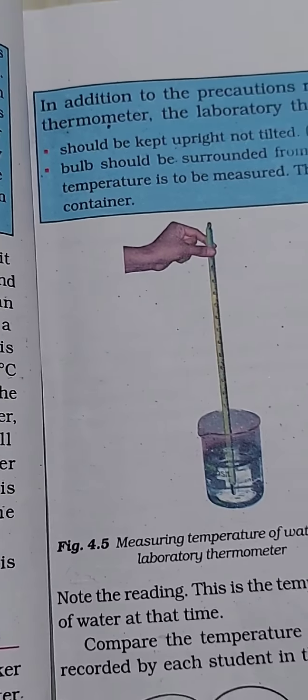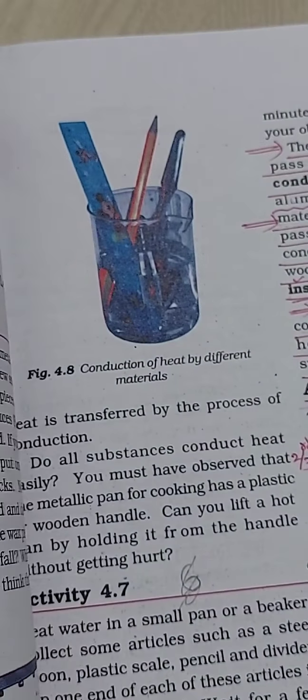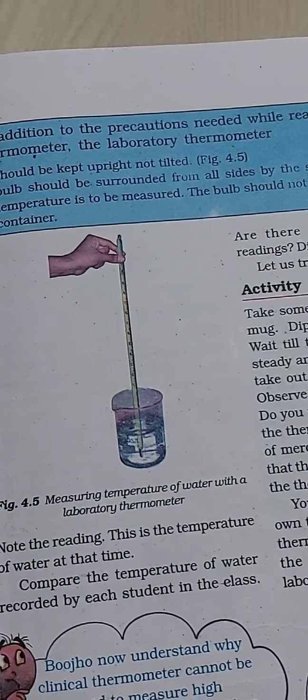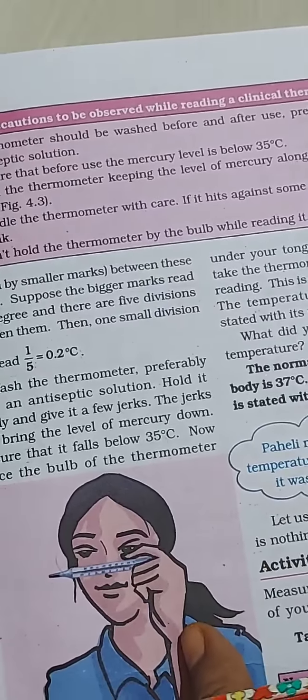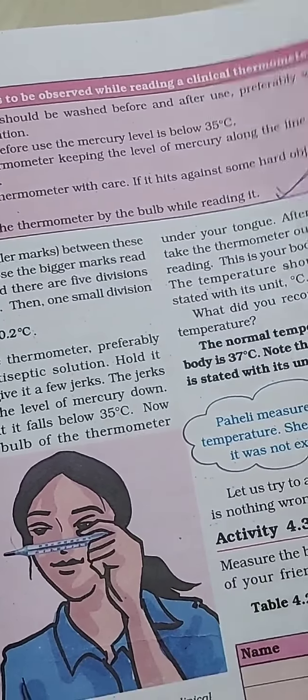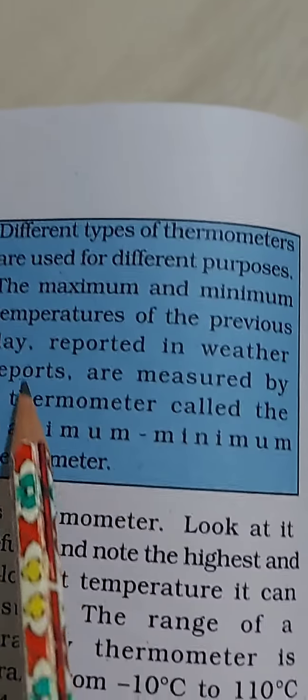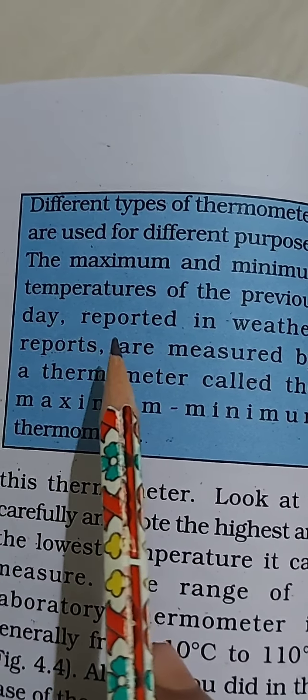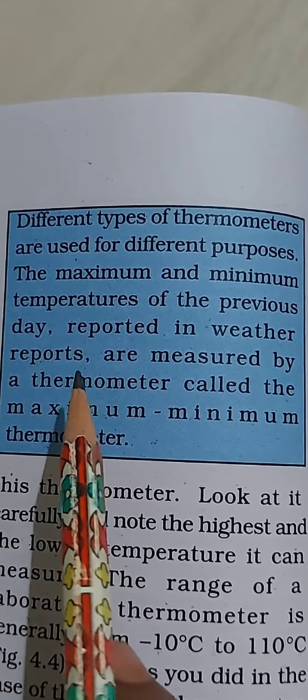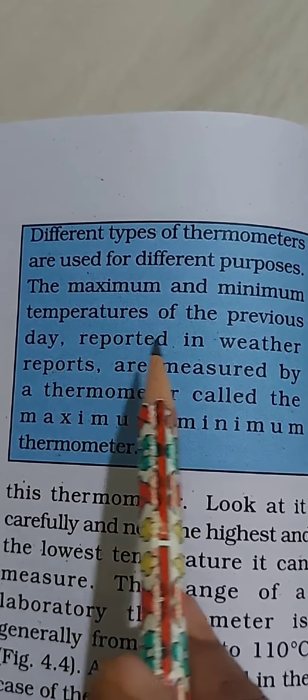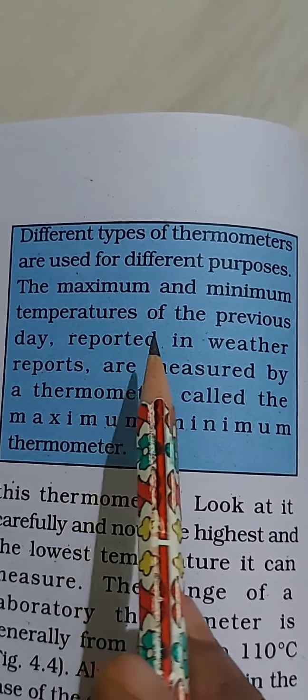Next, another one is the Six's MMT, the maximum and minimum thermometer. The name itself has Six, the scientist who invented it. What is the use of this Six's thermometer?